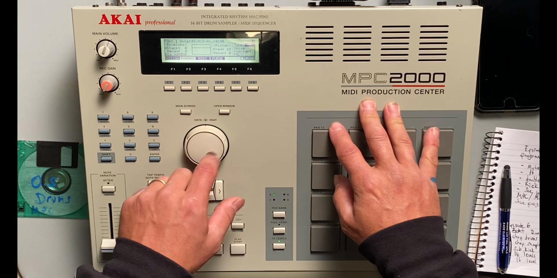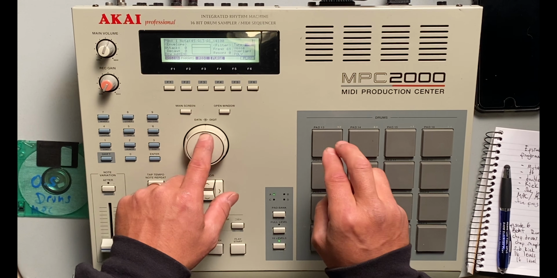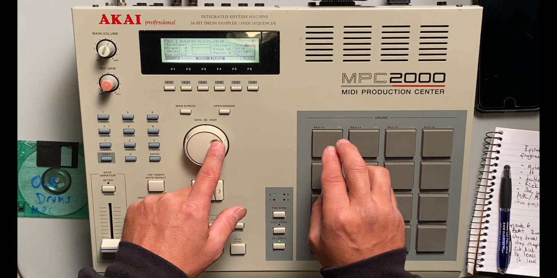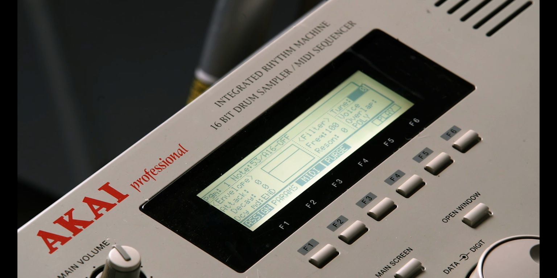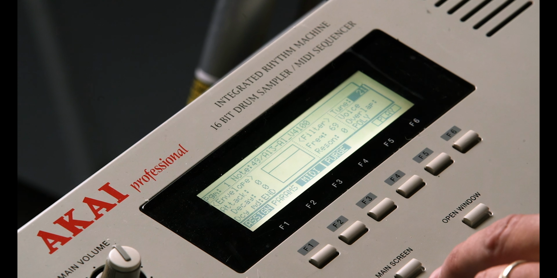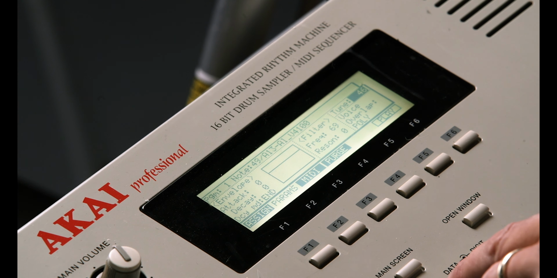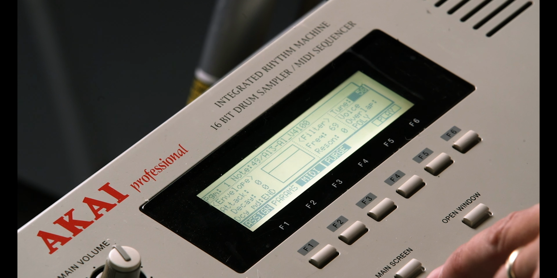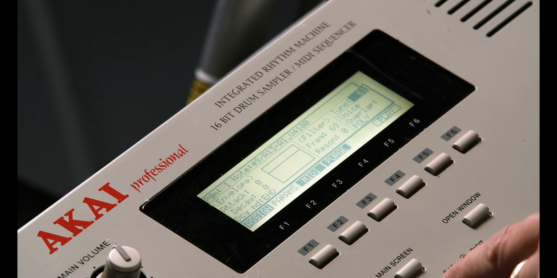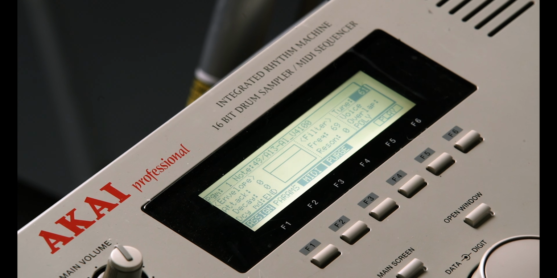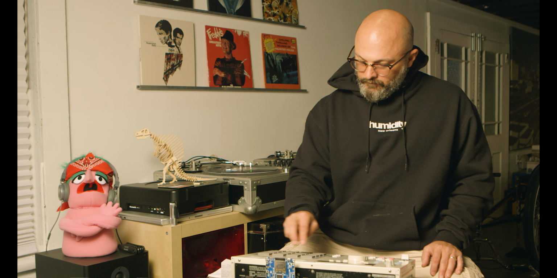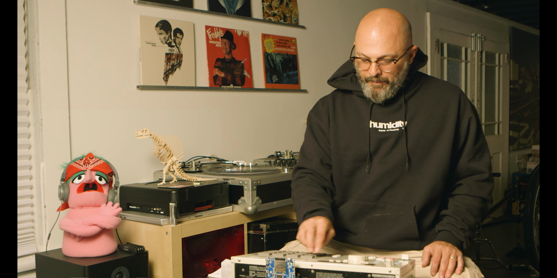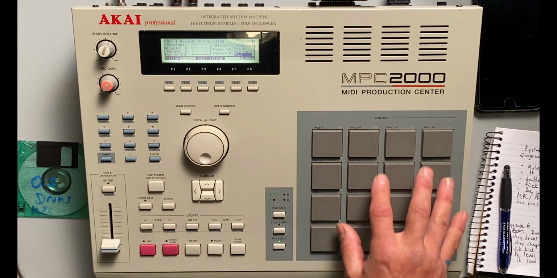So say I wanted to bring that down. I'll bring that there. And it affects all those subsequently. But I want to put that back where I was. So again, just remember where you're at editing, because it can get confusing when you're in 16 level mode. Yeah, so here I am. Now I have it in poly, so I can play chords.